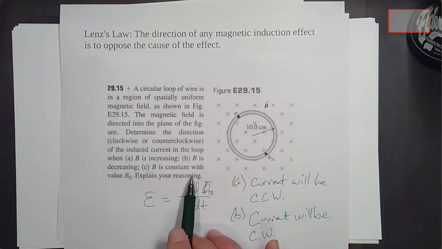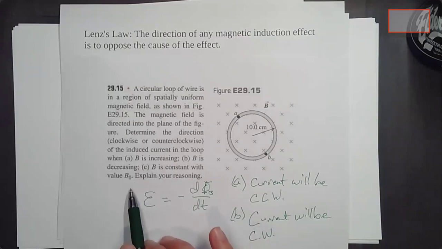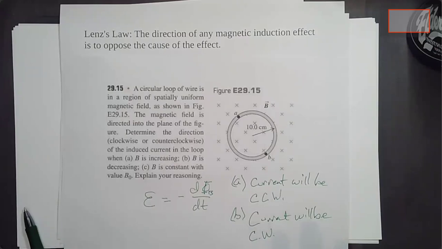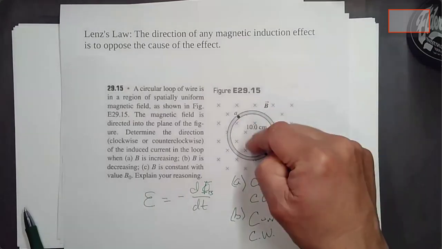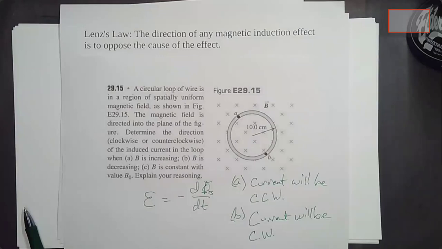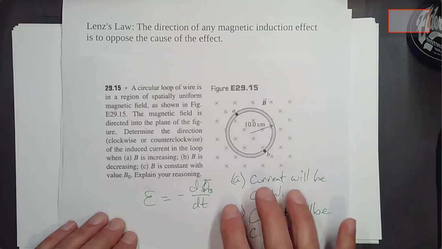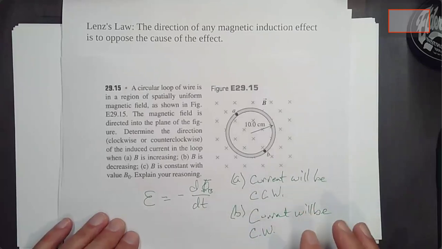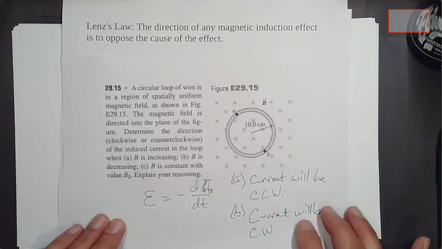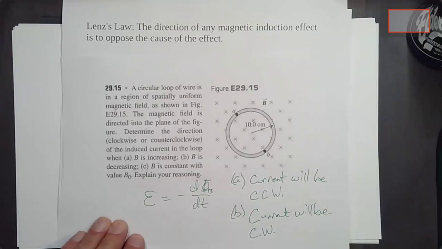And then C, if B is constant with the value B naught. If there's no change in the magnetic field, that means no change in the amount of flux through that coil. There will be no induced current. It's only when you have a changing magnetic field that you get induced current. So that's something to keep in mind. There's a whole set of problems in the Lenz's law section, many of which are non-calculation problems, and you might try those out.